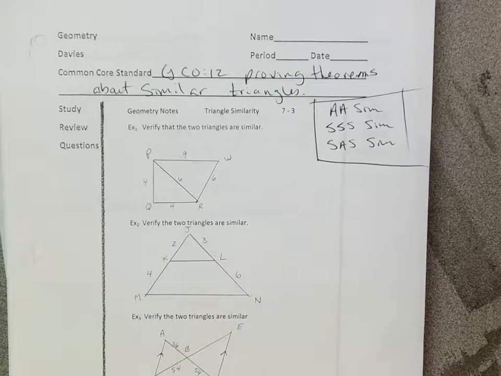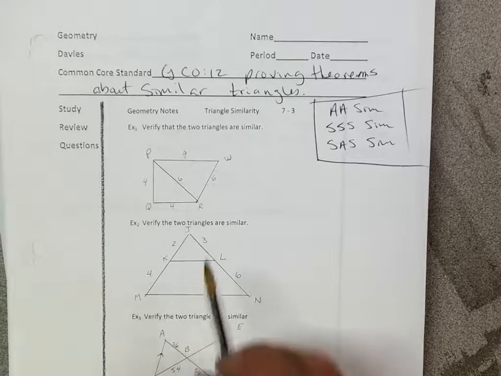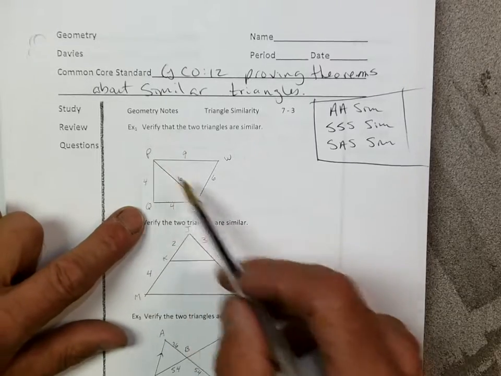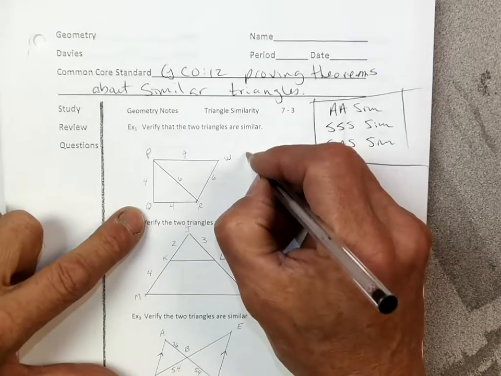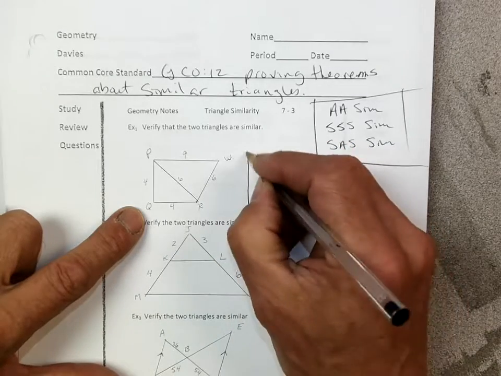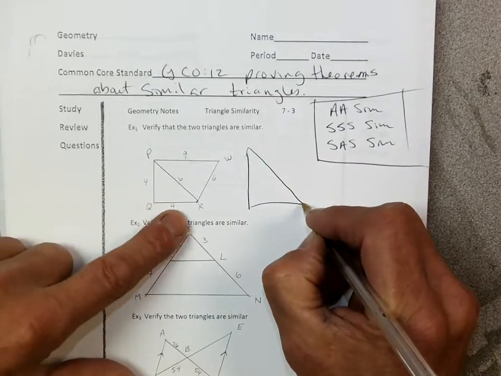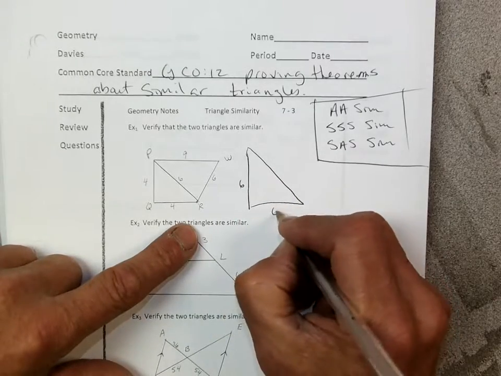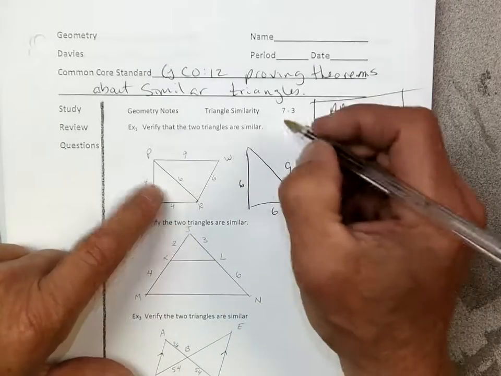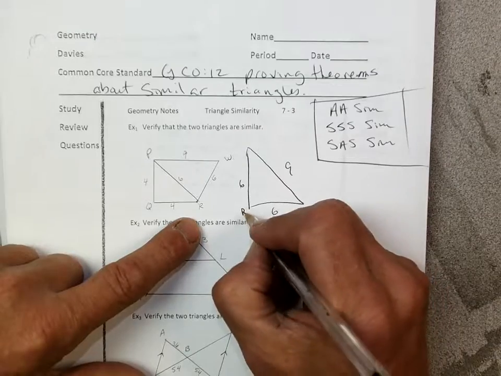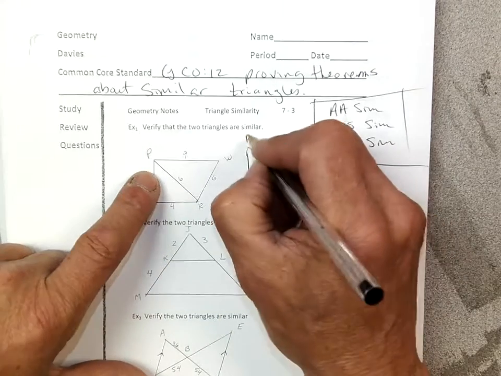What would be helpful for me is to redraw it so I've got them set up. So I'm going to take triangle PRQ and I'm going to draw it right next to it, okay? So let me redraw PQR, because if I draw it with the same orientation, it helps, okay? So I got the 6 here and the 6 here. I'll put the 9 here. And then this is going to be my R, and my P is up here, and my W.